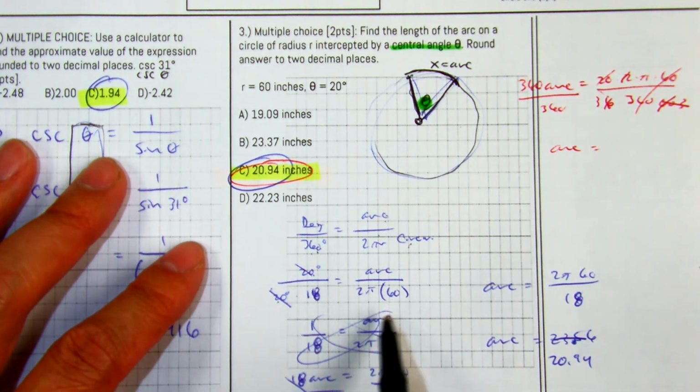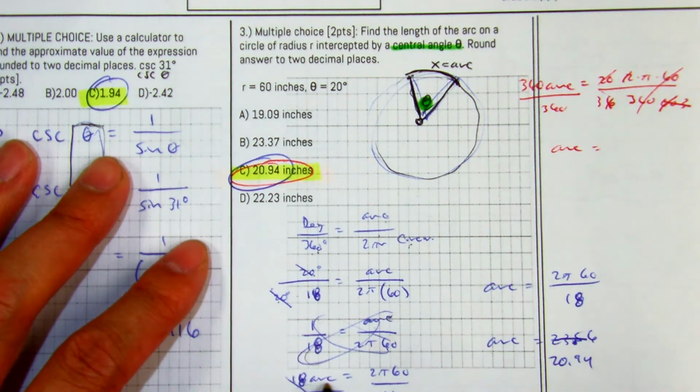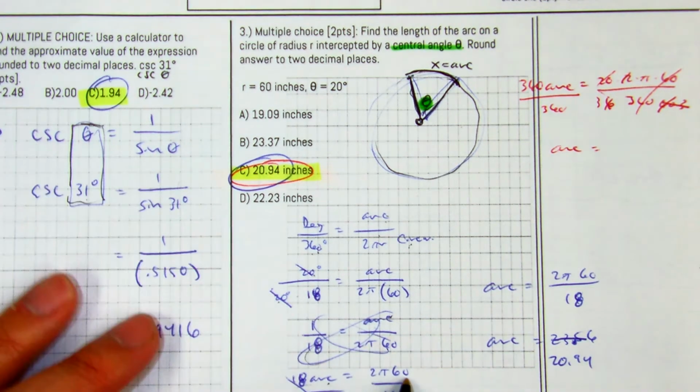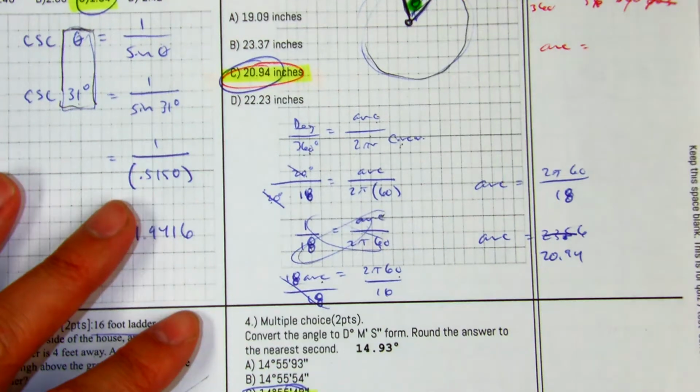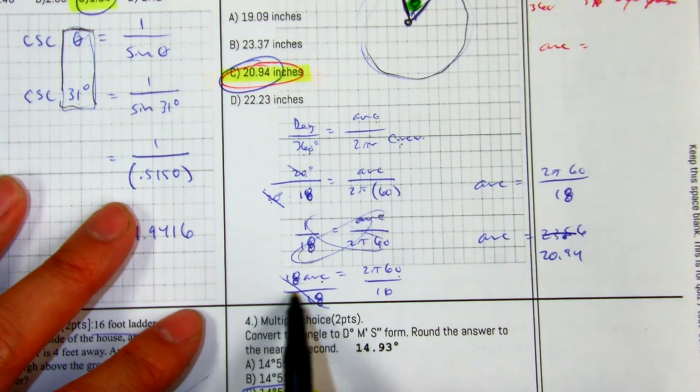I can cross multiply. So I have 18 times the arc equals 2 pi times 60. I'm going to divide both sides by 18.